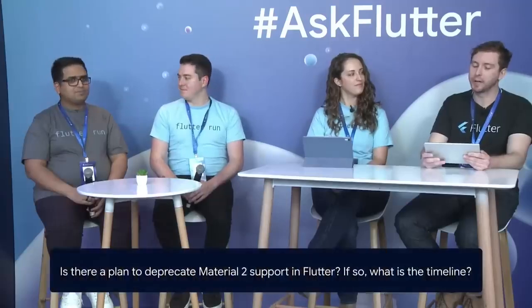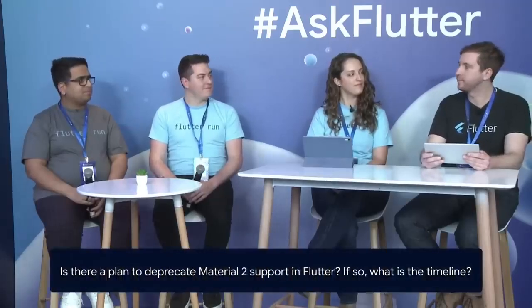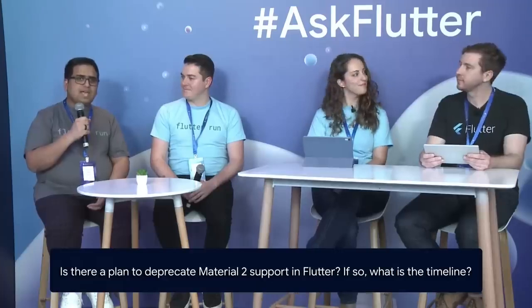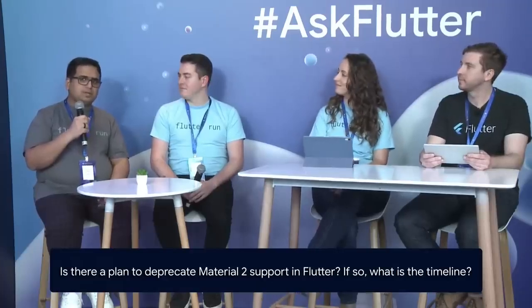Great, great. So we've talked a lot about Material 3, but this question is actually about Material 2. So is there a plan to deprecate Material 2 support in Flutter? If so, what is the timeline? Most of the widgets have been migrated to Material 3 specifications. When there is a plan to migrate all the existing widgets, we are quite there yet. We are almost 100% in the library, and we have to make sure that we provide a path to migrate all the widgets.